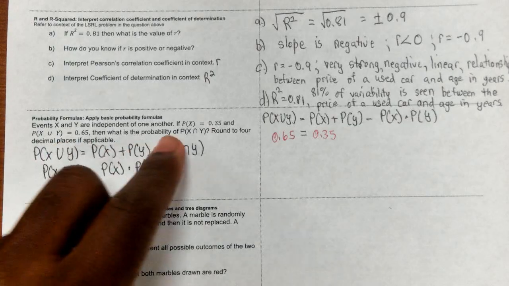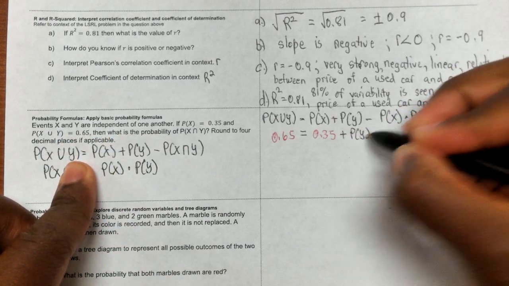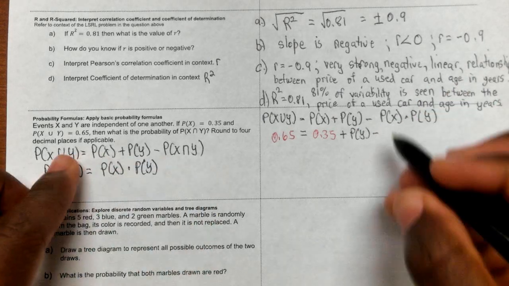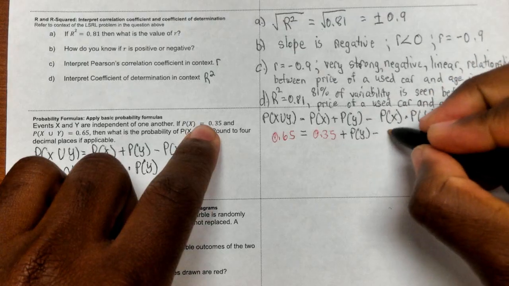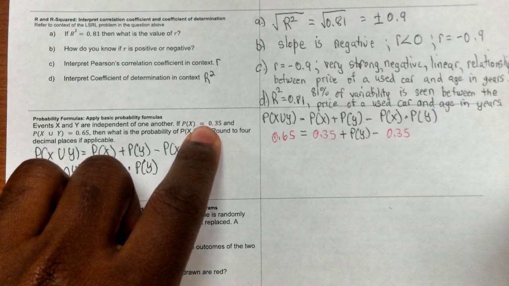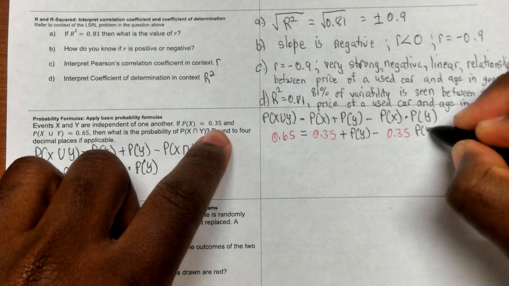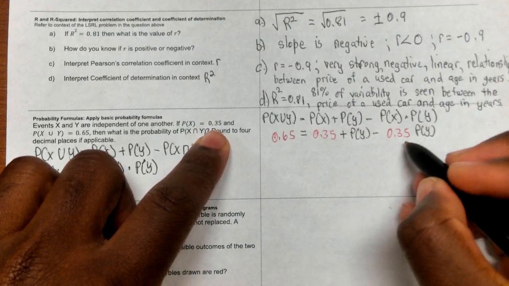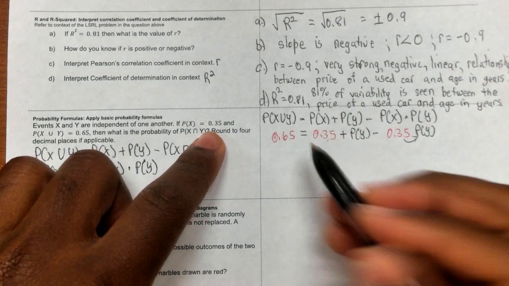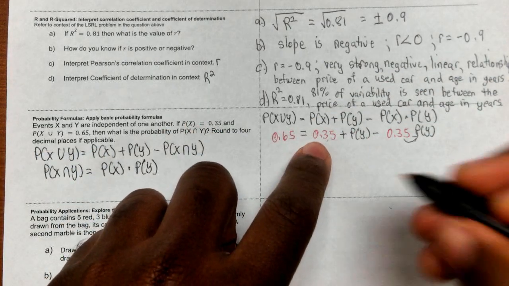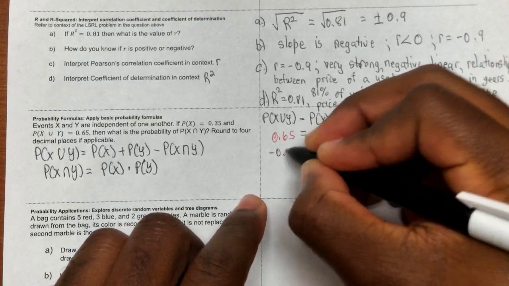We don't know the probability of y anywhere, so I'm going to leave that the same, and they're being multiplied by each other. So here, I'll just multiply these two, and then move this to the other side. To move the positive 0.35 to the other side, I subtract 0.35 on both sides of the equation.